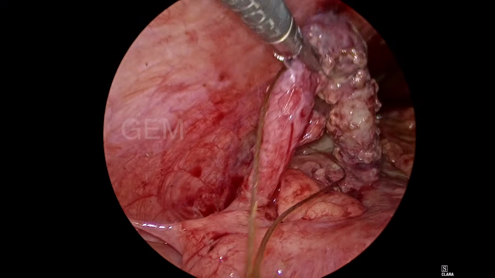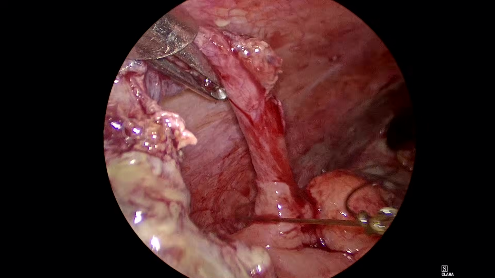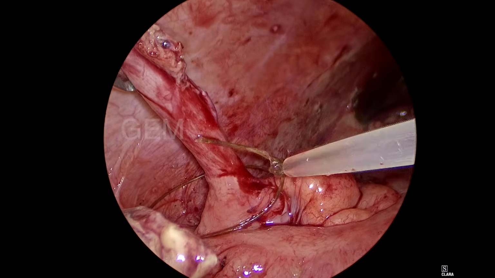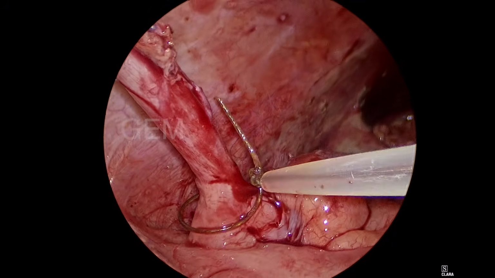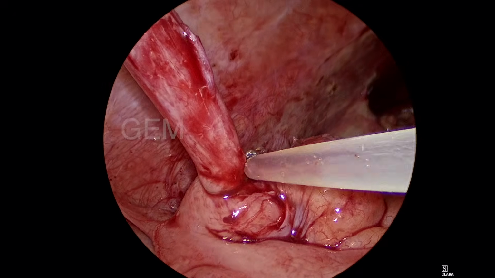After perforation, the pain will decrease, and the patient is treated in an outside hospital like colitis, for diarrhea. Then they realized, and the patient came to our hospital, and I did an emergency appendicectomy.